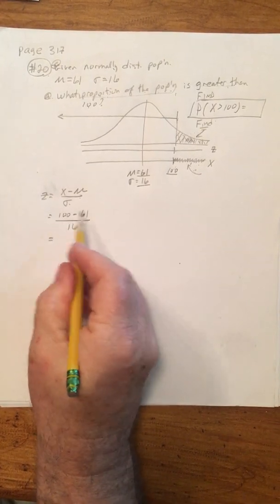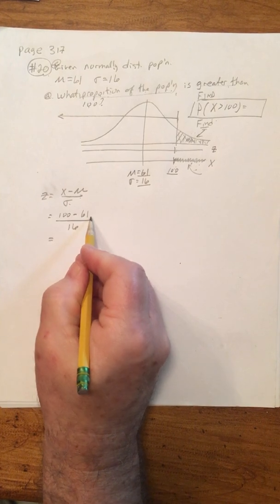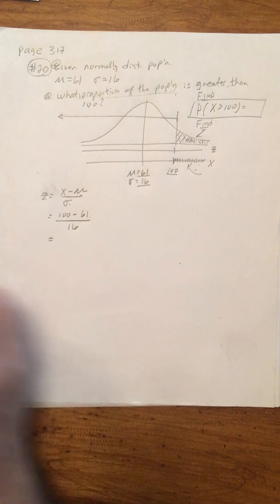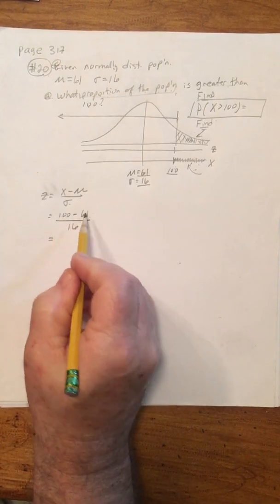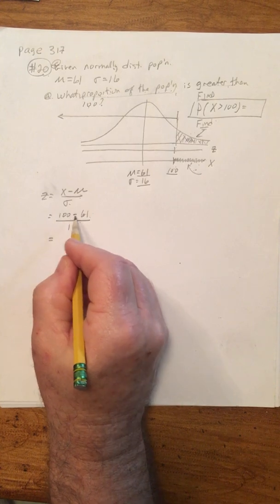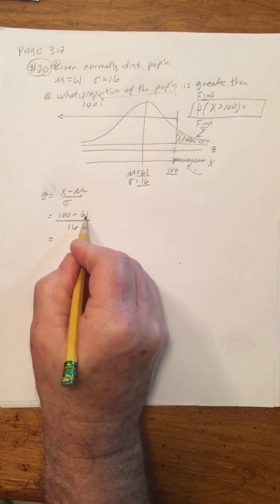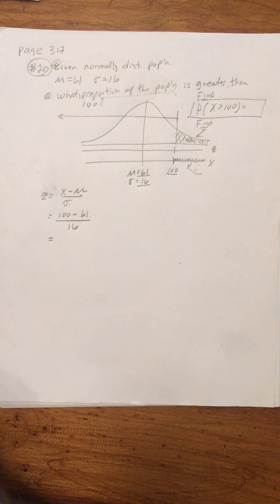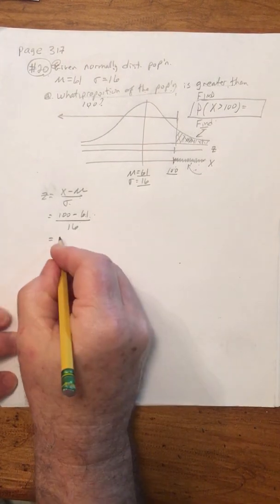Either put parentheses around the numerator if you are adept and your calculator is used to working with parentheses, or compute the numerator, hit equals, divide by denominator. So I have 100 minus 61 equals 39 divided by 16.